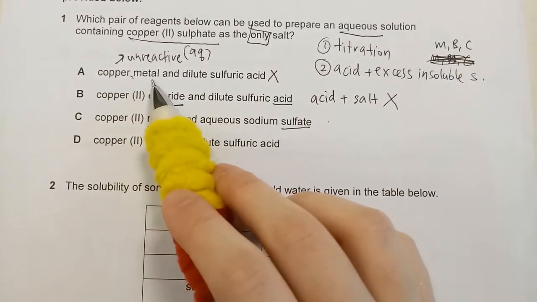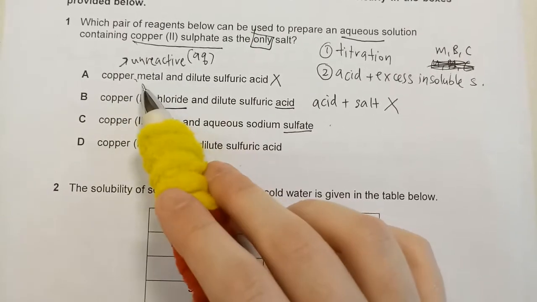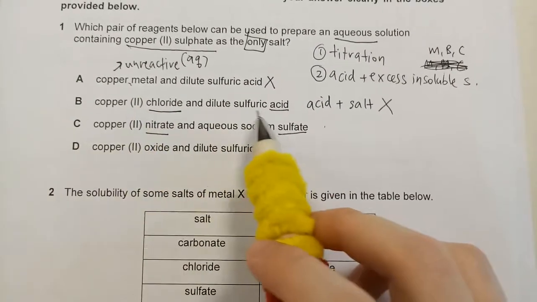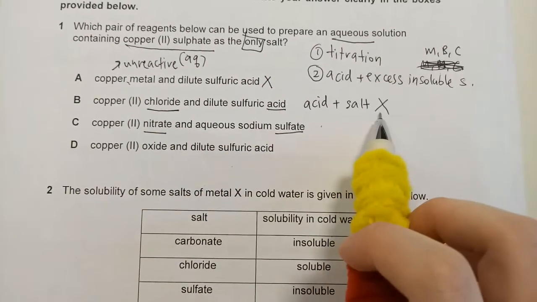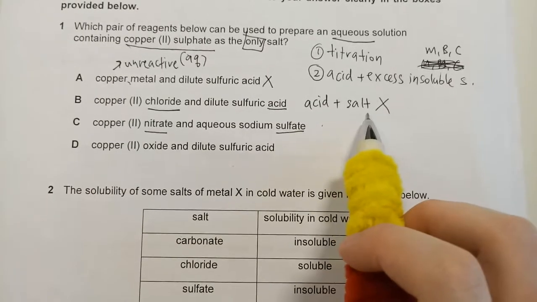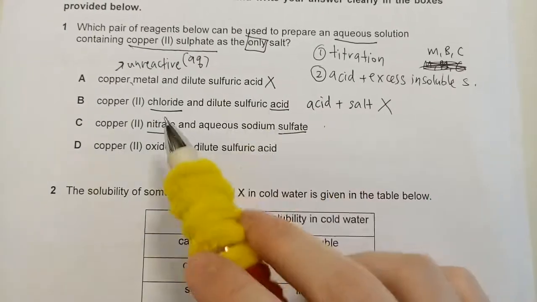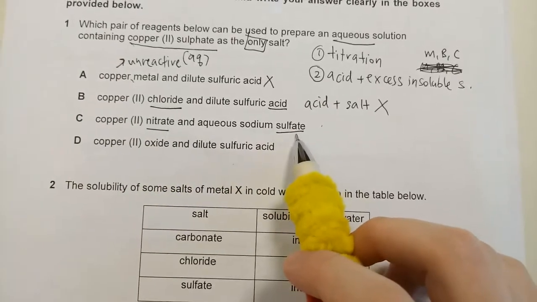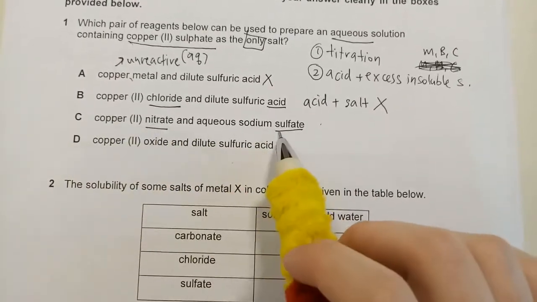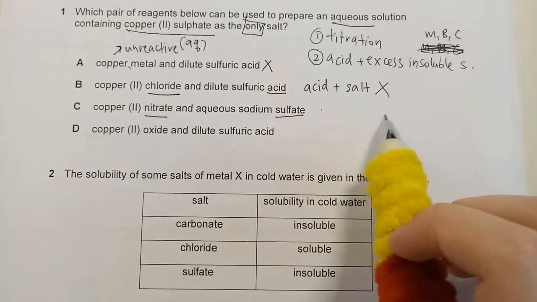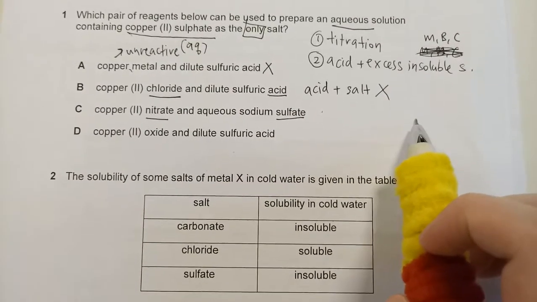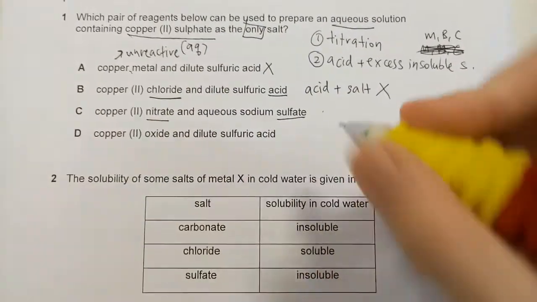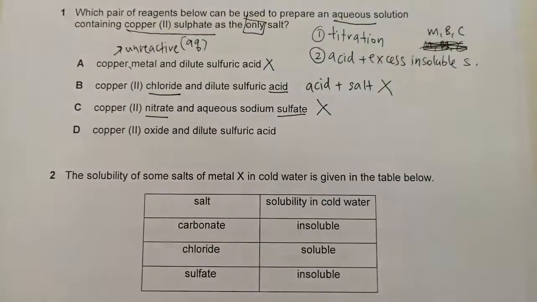Option A. Copper metal is unreactive. Therefore, A is wrong. Option B. This is an acid plus a salt, so there's no reaction. You put a cross. This is a salt plus a salt. We usually mix two salts to form an insoluble salt, which is precipitation. But for this one, we want to form a soluble salt, so we cannot use the precipitation method.